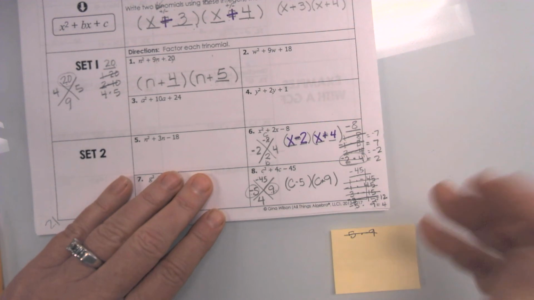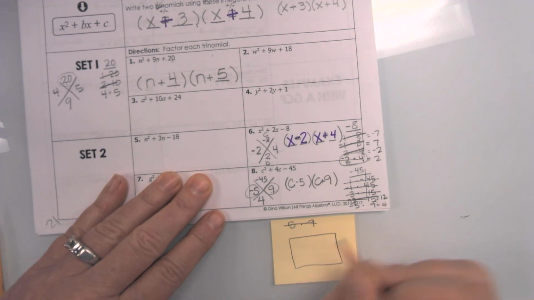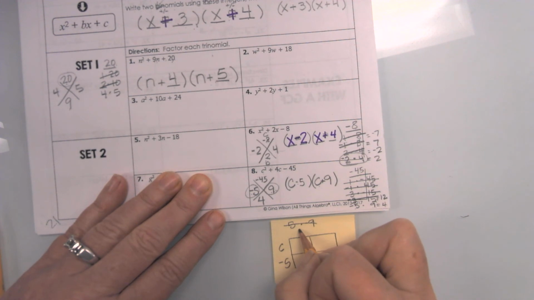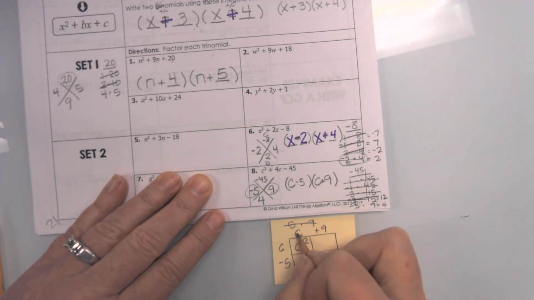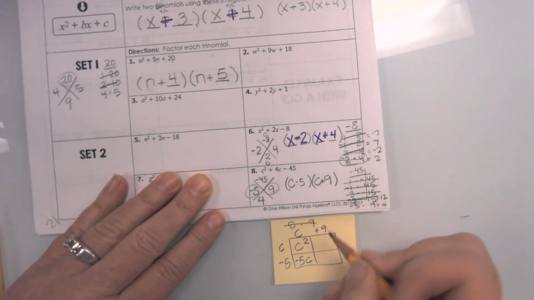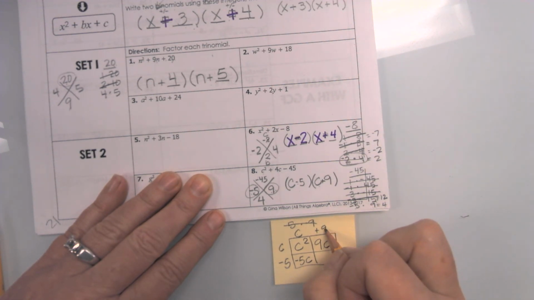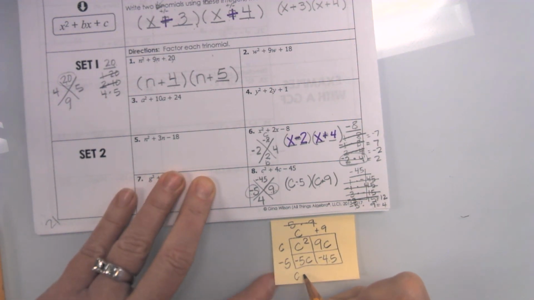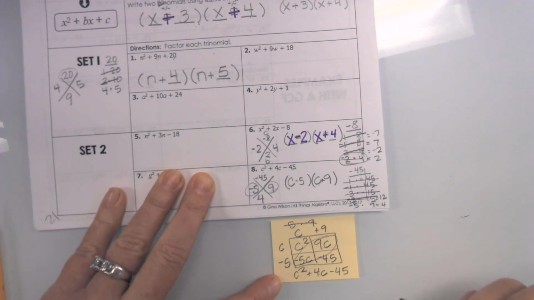And that is done. Now just to remind you, I'm going to do the area model just one more time to show that we did this right. I have a C minus 5, and I have a C positive 9. C times C is C squared. Negative 5 times C is negative 5C. C times 9 is 9C. And negative 5 times positive 9 is a negative 45. When I put these together, I get C squared, those become positive 4C, and that is a negative 45. I'm back to my original answer. So I've done it correctly.